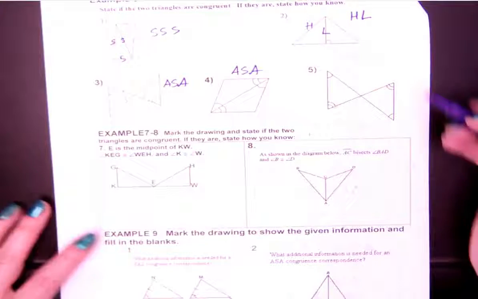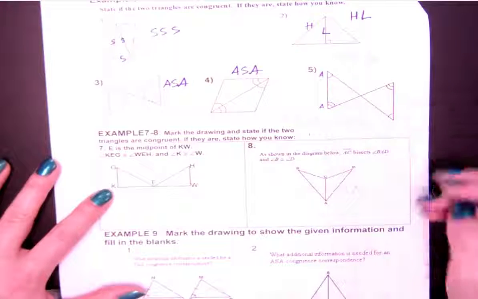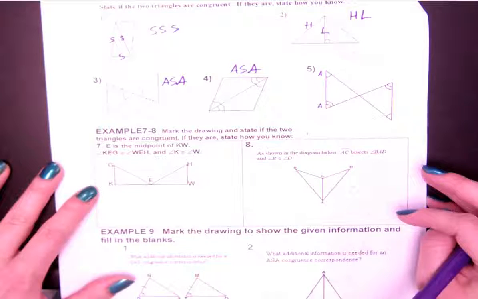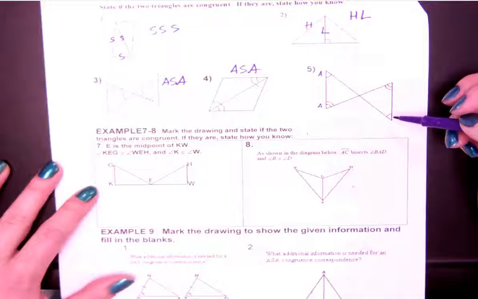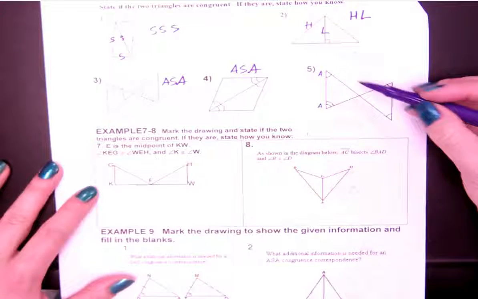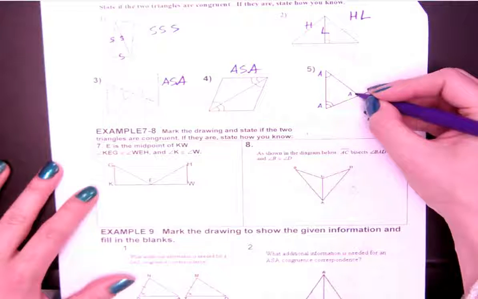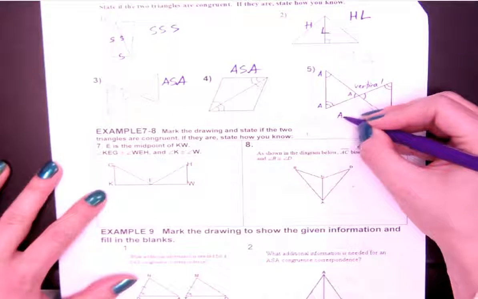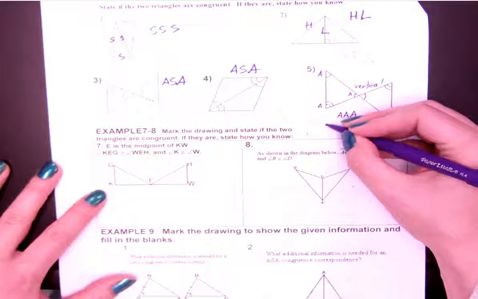AAS. Okay, so we had a yes, AAS, so I had angle here, which side is congruent? So how do I know that one's congruent? But I don't know that. I have vertical angles, right? But that's another angle here, right? So this would be vertical, so I have angle, angle, angle. Are they congruent by angle, angle, angle? No. I don't know why.